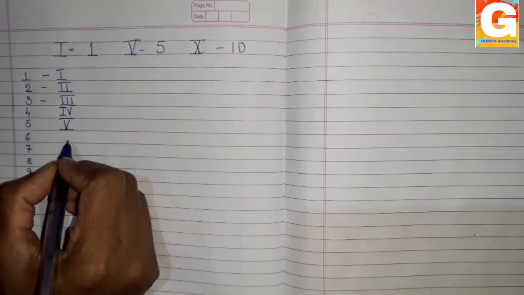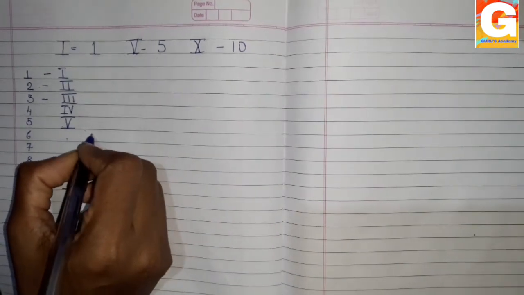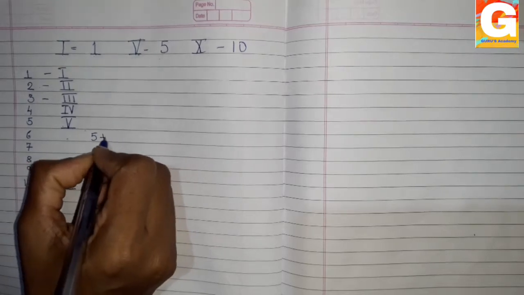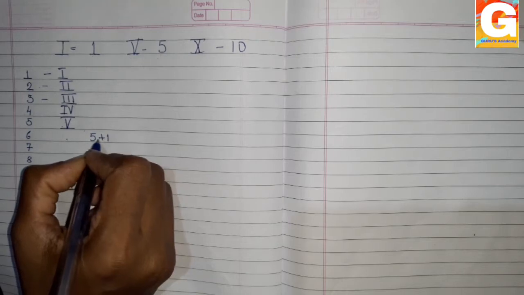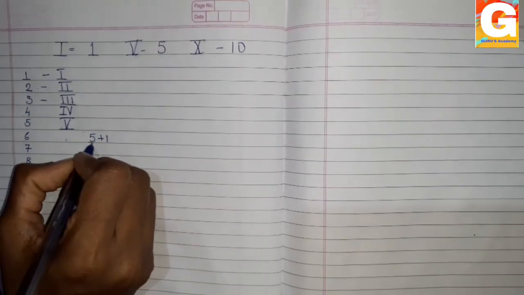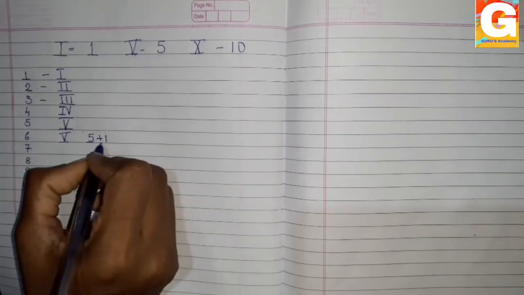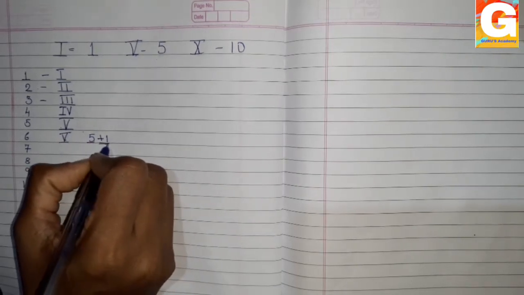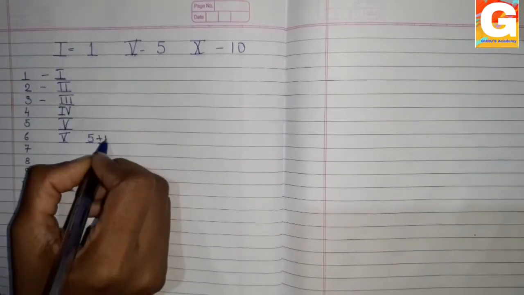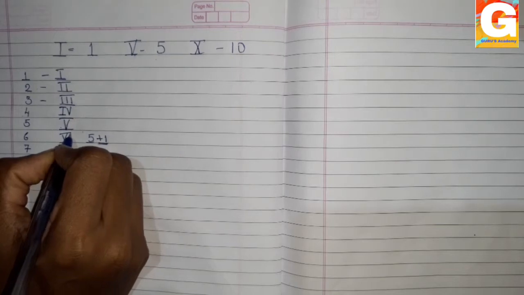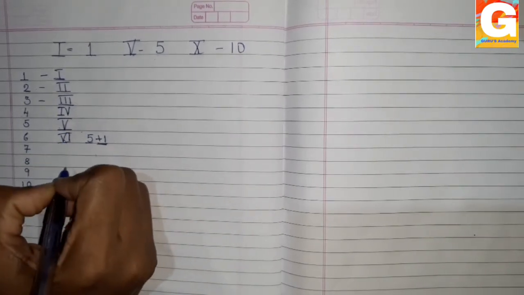Now let's go for the next number, that is 6. Now 6 means what? 6 means 5 plus 1. This is your 6, isn't it? We have added 1 to the right hand side of the 5. So how is this 5 written in Roman? This is your 5. Now you have to add plus 1. Now this plus 1 you are adding to your right hand side. This one we know. This is the Roman number 1. So this is how we are supposed to write 6.